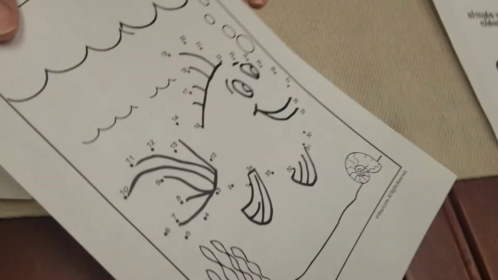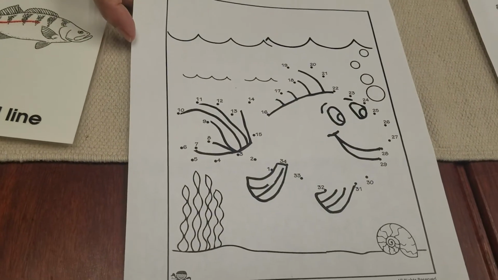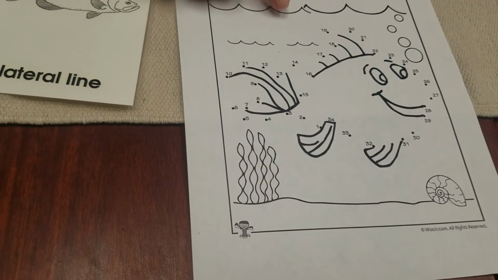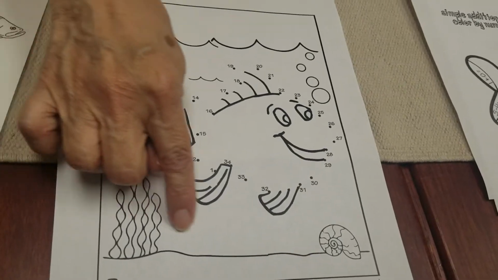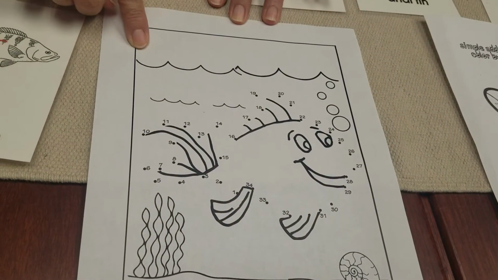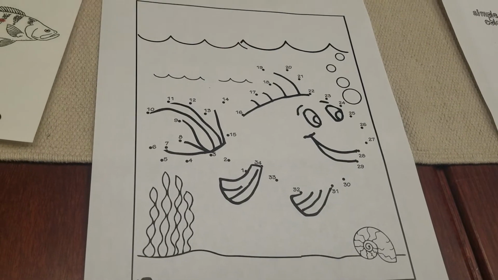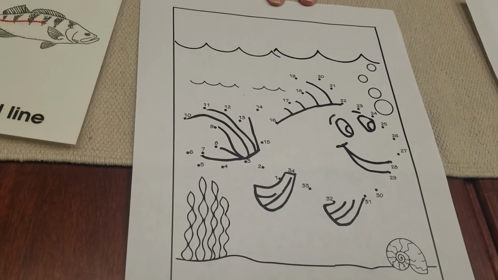This one is a dot to dot, and you find where 1 is and you begin and you connect. And I'm not going to tell you what you draw or what comes out, because I'm going to let it be a surprise for you. But be careful with your counting, be careful with your coloring.